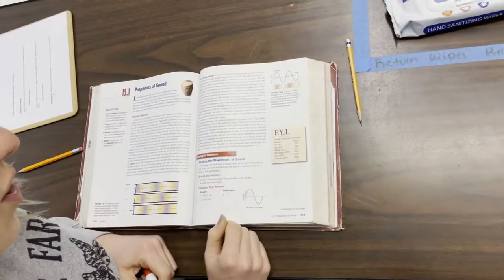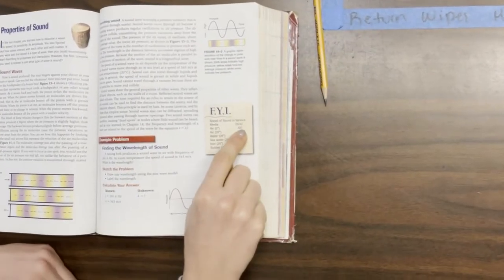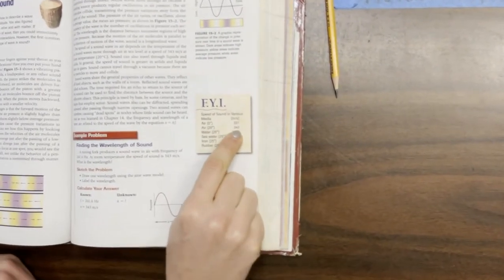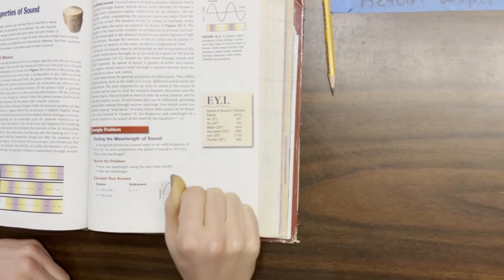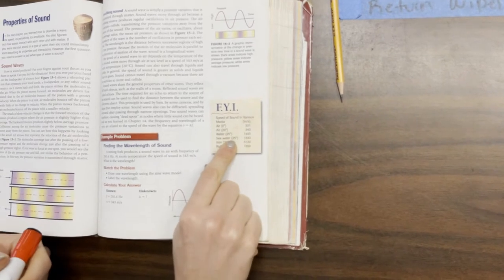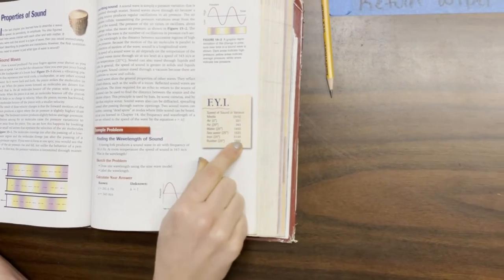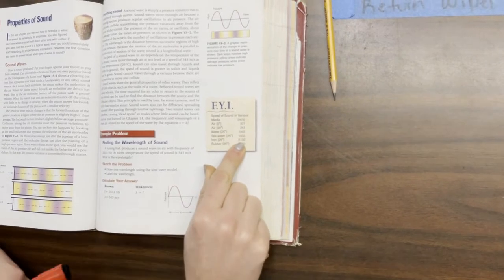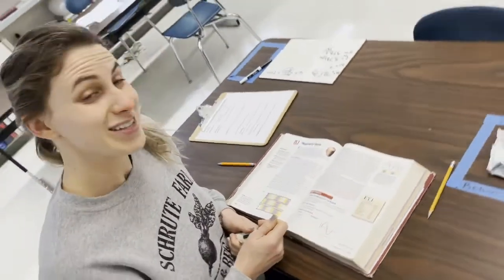Anyways, air at 0 degrees is 331, and air at 20 degrees moves faster, 343. Water is 1,493 meters per second. Seawater moves faster because it's a different density. And we've got iron, 5,103 meters per second. That's fast.